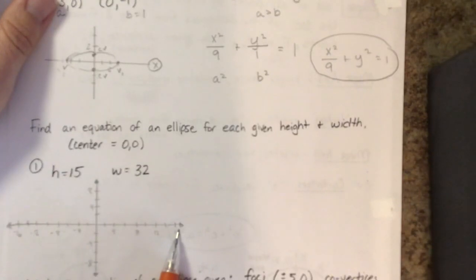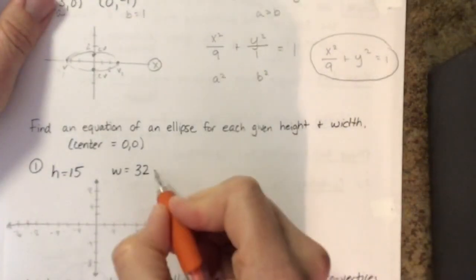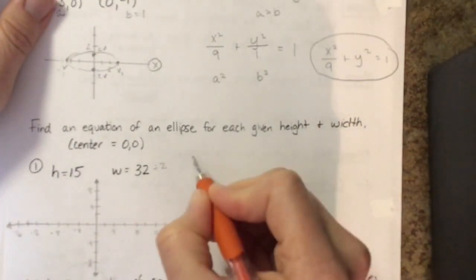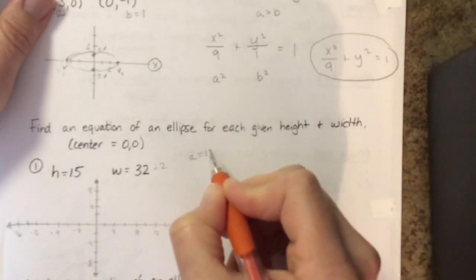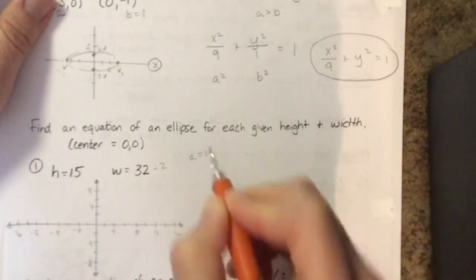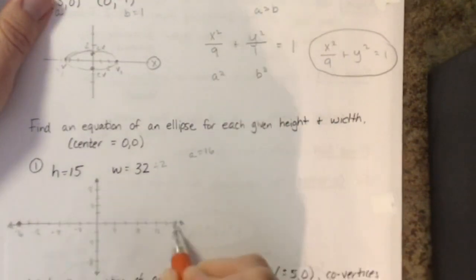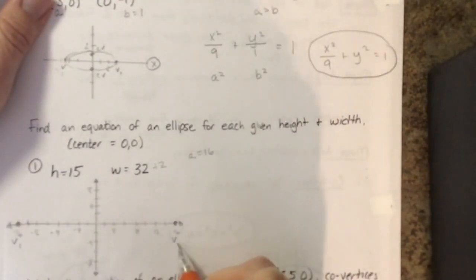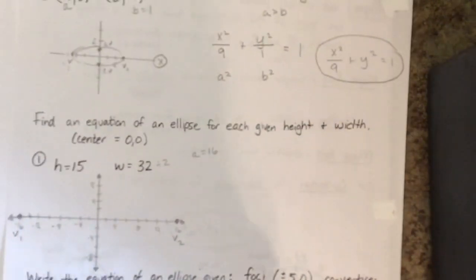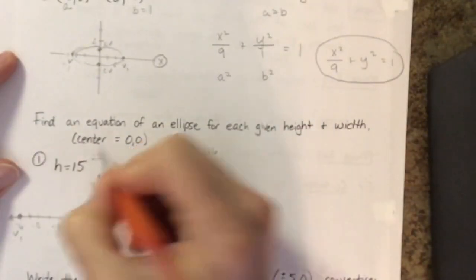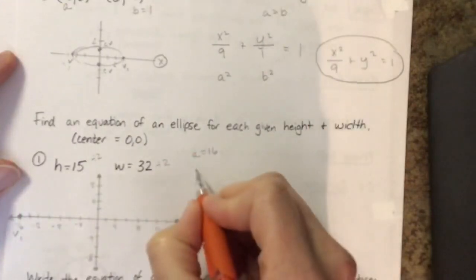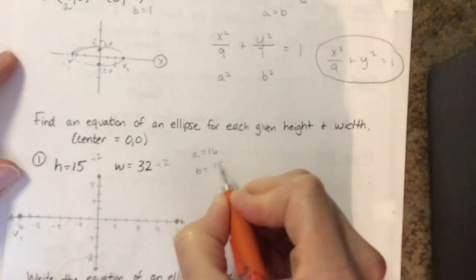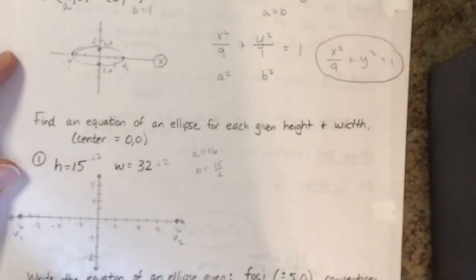So if it's 32, I divide that in half. My a in this case is going to be 16. So this is going to go from negative 16 all the way to 16. This is a vertex. This is another vertex. Now I got to go half of 15. My b is 15 halves, which is 7.5.